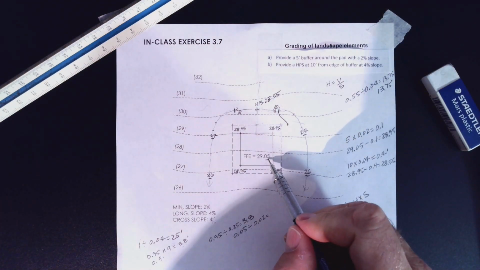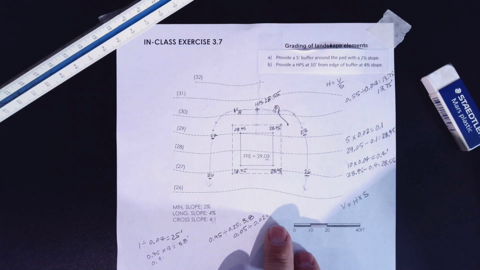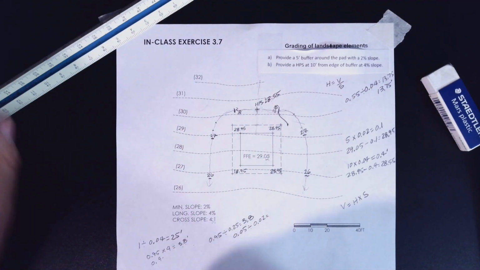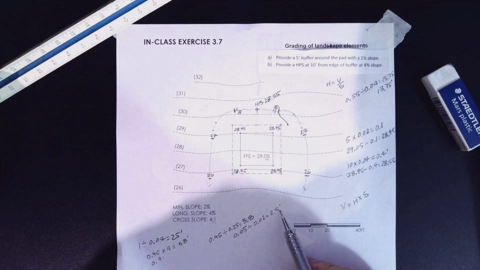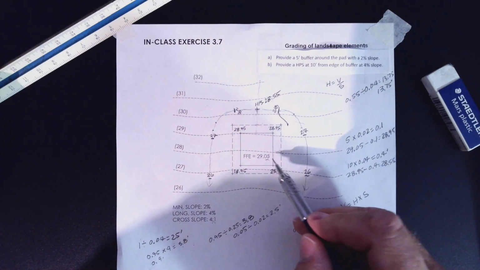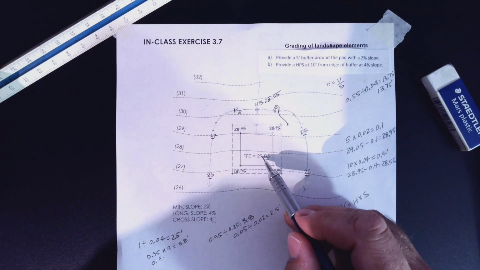I had that wrong. So 0.05 divided by 0.02 equals 2.5 feet. So horizontally, it's 2.5 feet away from this line here, because this line here is 29.05 all the way around.